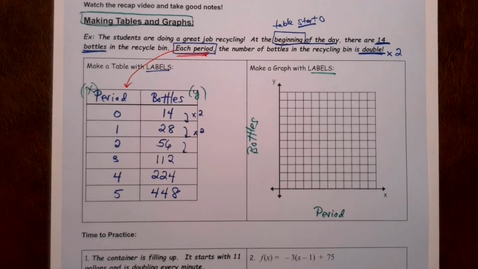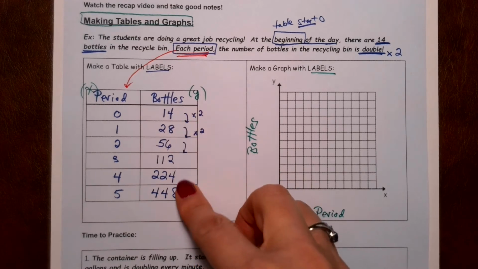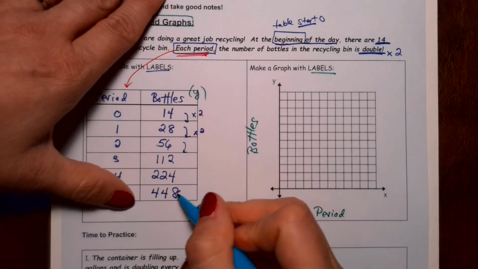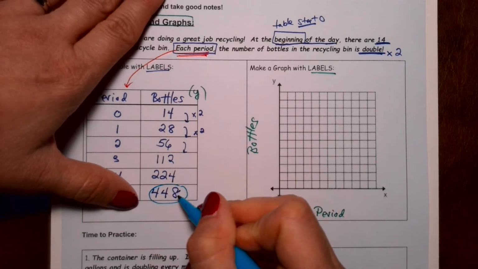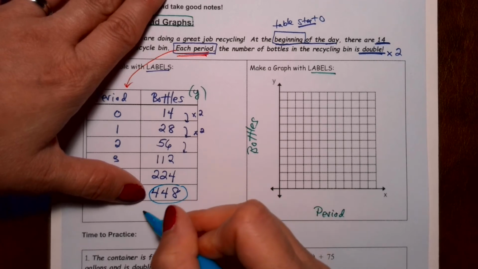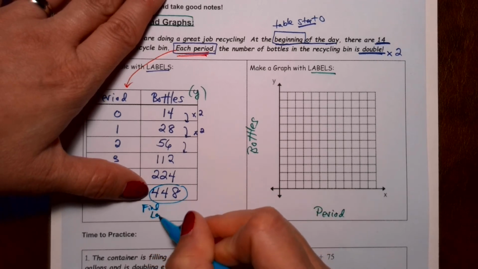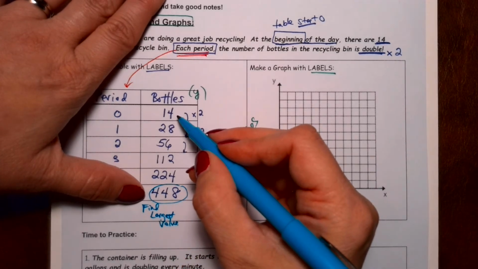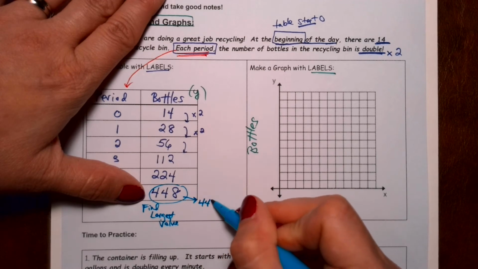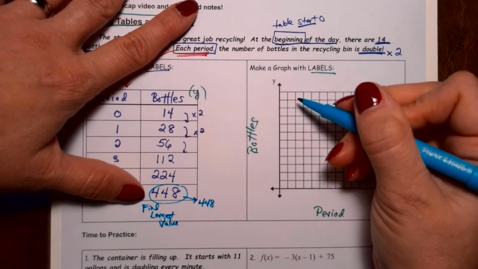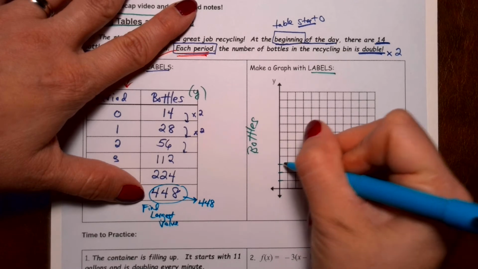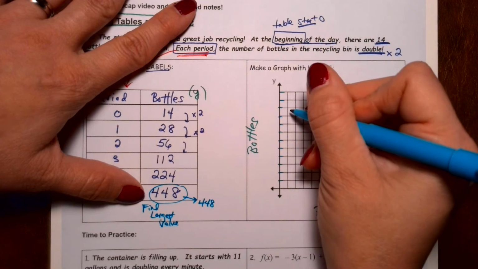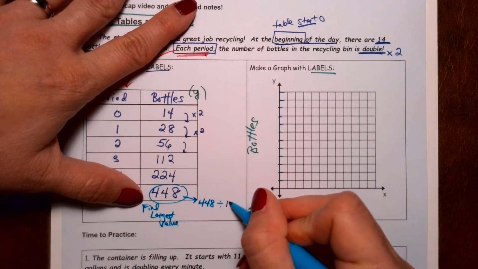All right. I need to make sure that all these numbers fit on the graph. And the way that we're going to do that is you find your largest number. Find your largest value. Sometimes the largest value is at the top of the table. 448. And you're going to divide by how many boxes we have. Let's see, 1, 2, 3, 4, 5, 6, 7, 8, 9, 10, 11, 12 boxes. So 448 divided by 12 boxes.